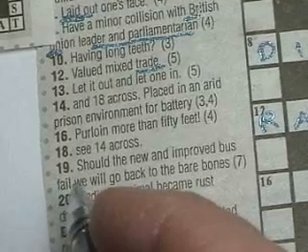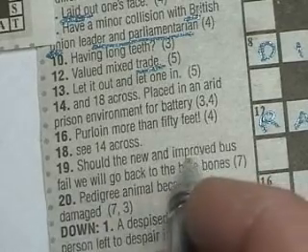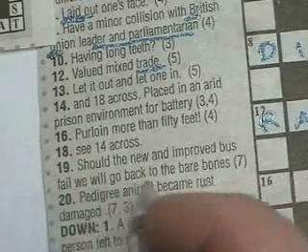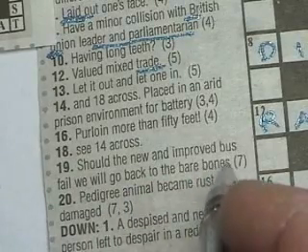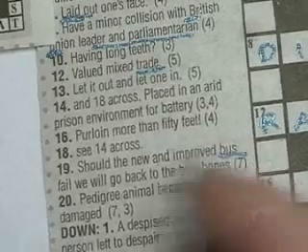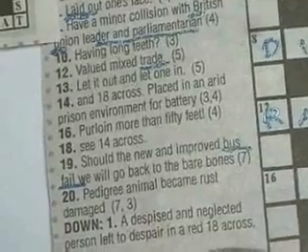19 across is leg bones, so we're basically looking for a 7-letter word, so it could be 3 and 4-letter words that are formed together to cause an anagram, and in this one it's bus and fail, and that spells fibulous.